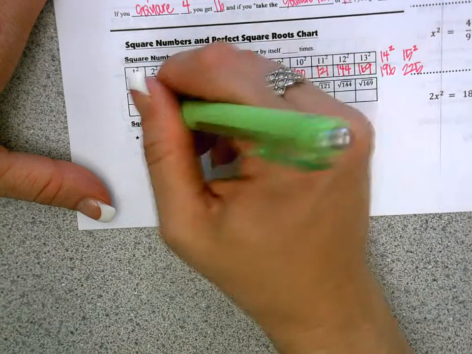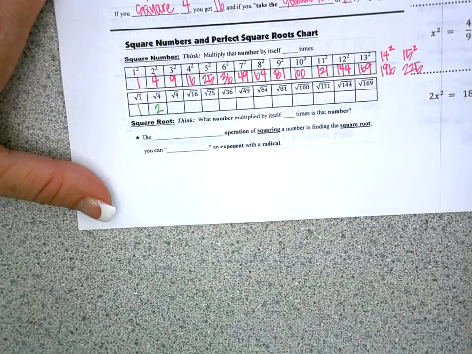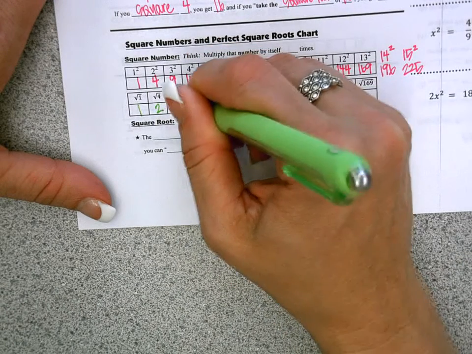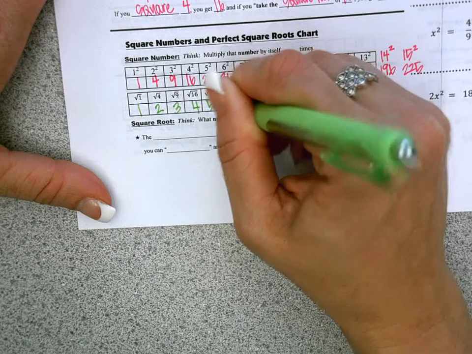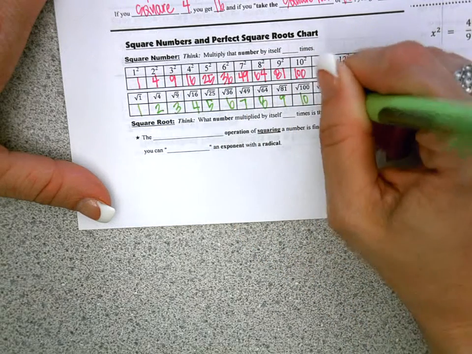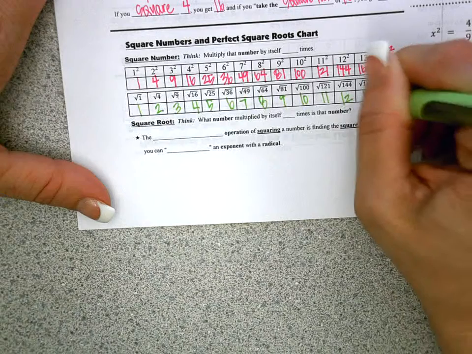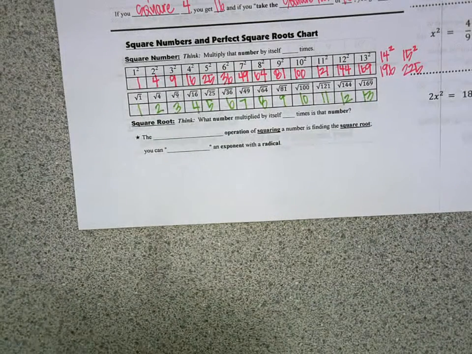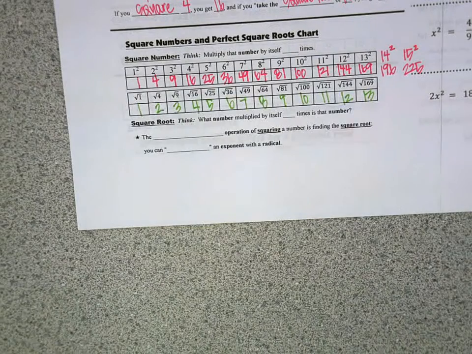So we're just going backwards. So your square roots. What multiplied by itself gives you 9? 3. They go in order. For right now, it doesn't matter.